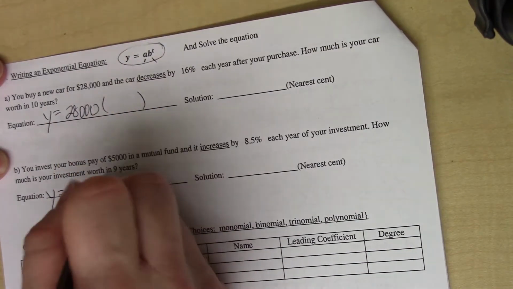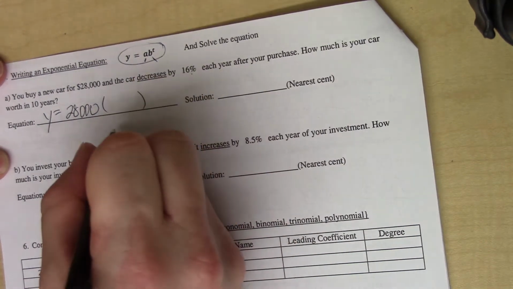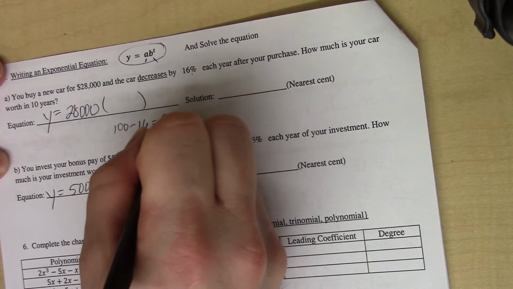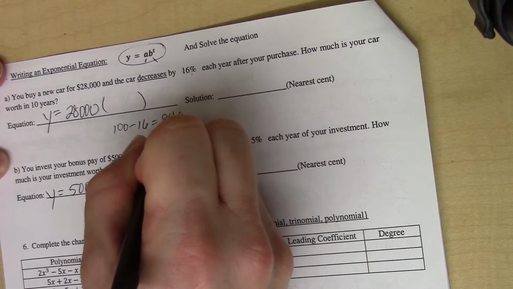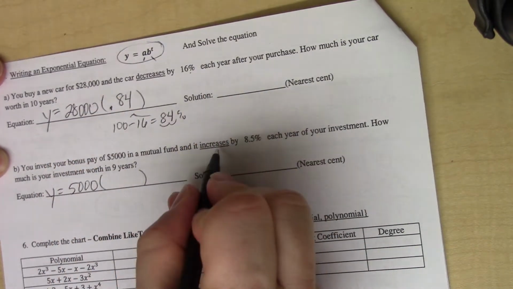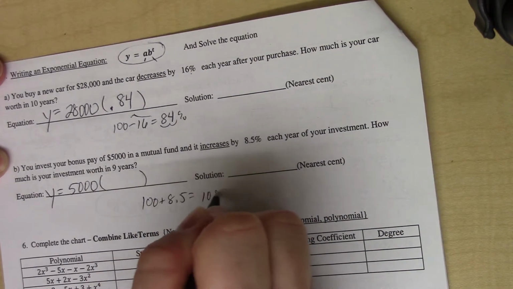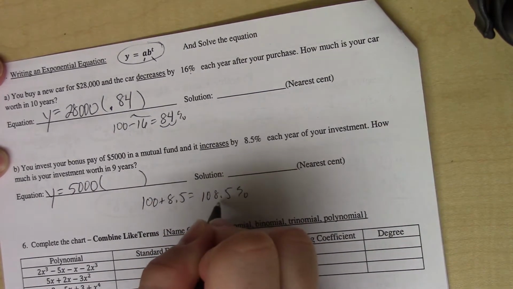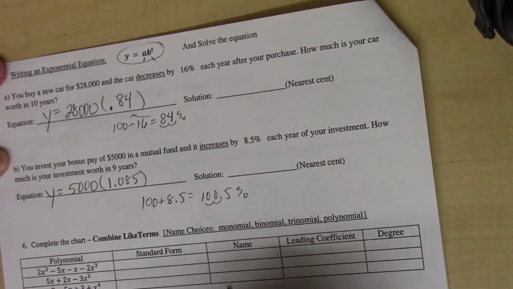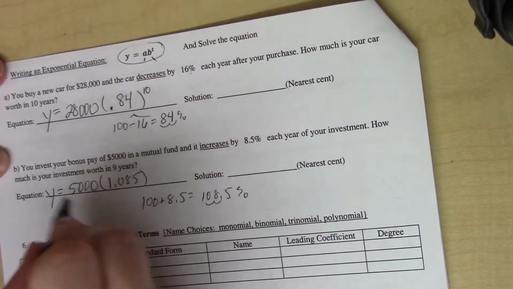Then in parentheses, I'm going to put what I'm going to do next. If I decrease by 16%, that means I'm going to go 100% minus 16% because I'm decreasing, I'm going down. That's 84%. And again, to change that to a decimal, I move it over 2 places to make it 0.84. When it increases, I add it to 100%. And I get 108.5%. And again, to change that to a decimal, I go over 2 places, 1.085. Okay? And then it's to the t power, which means the year. So here it's 10, and here it's 9.